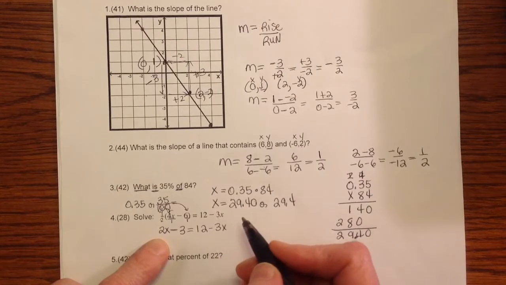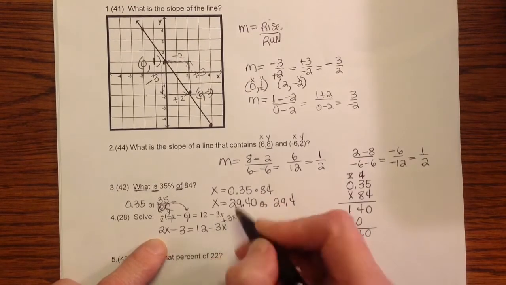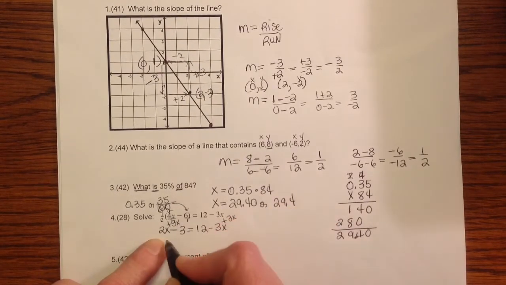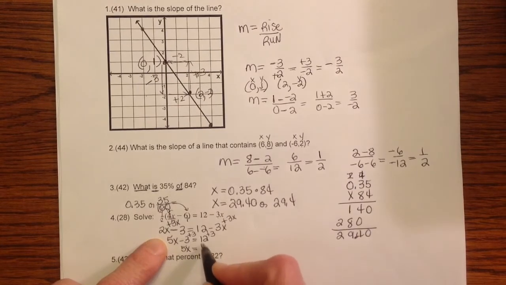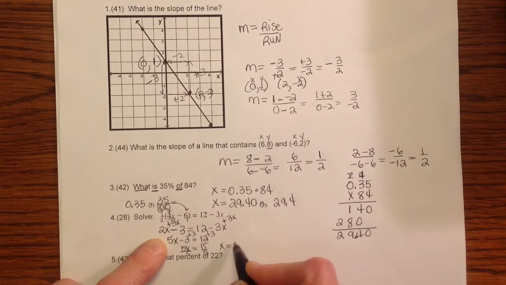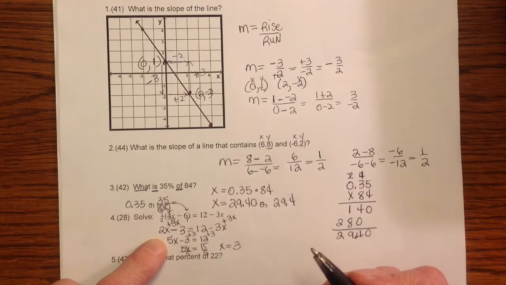Okay, I like to get my x's cleared up first, so I'm going to add 3x to both sides. And I have 5x minus 3 equals 12. Now I'm going to move the 3 and get 5x equals 15. Divide by 5 and just about ran out of room, and I get x is equal to 3.